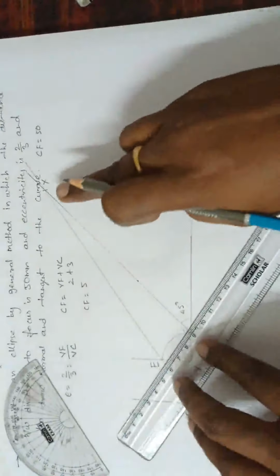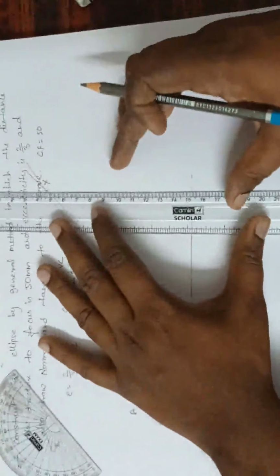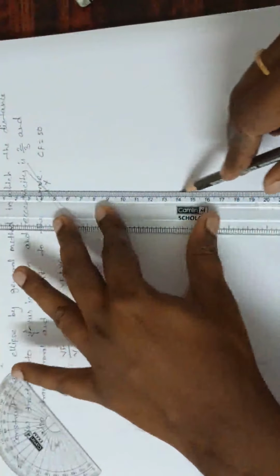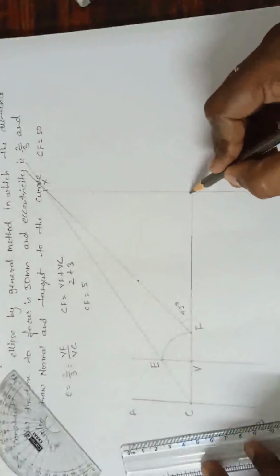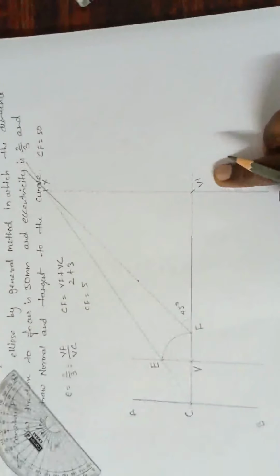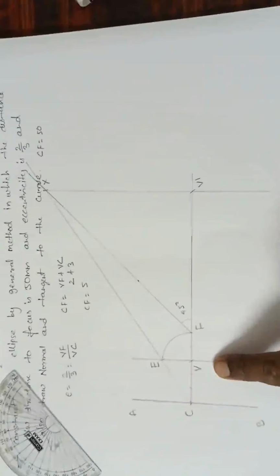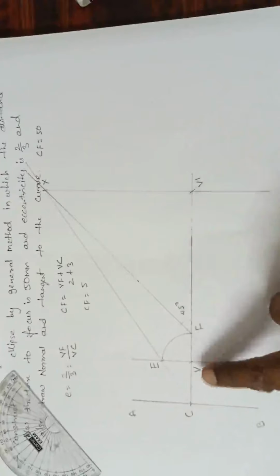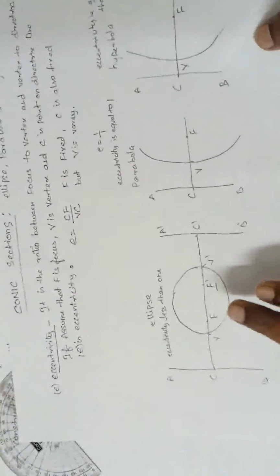Done. Now from X drop a perpendicular line up to this CF line. Now what is this? This is another vertex V dash. I have got V and I have got V dash. It means I can draw the ellipse in between V and V dash. See here, we have already done V and V dash. Okay, we have got V dash in this manner.